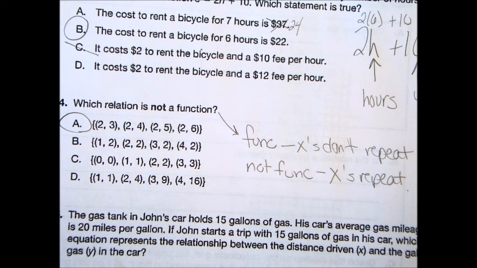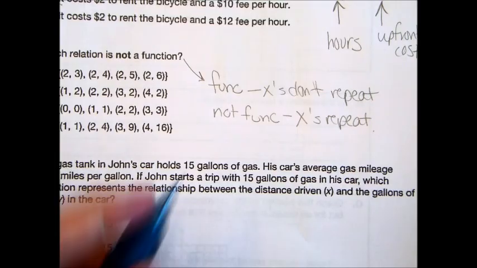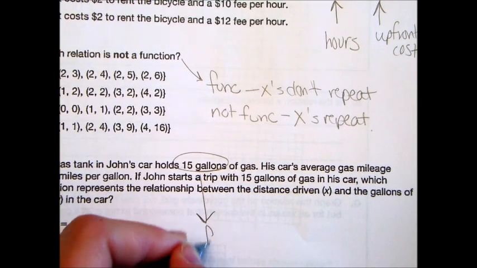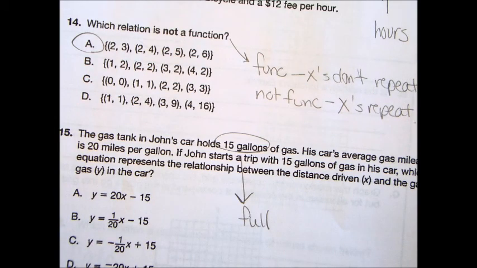Number 15. The gas tank in John's car holds 15 gallons of gas, so that's when it's full. His car averages gas mileage of 20 miles a gallon. So he goes 20 miles, he loses 1 gallon every 20 miles. If John's trip starts with 15 gallons, which equation represents it?